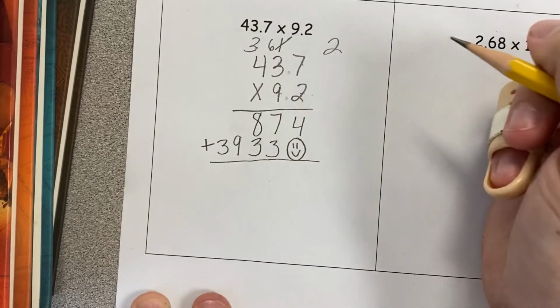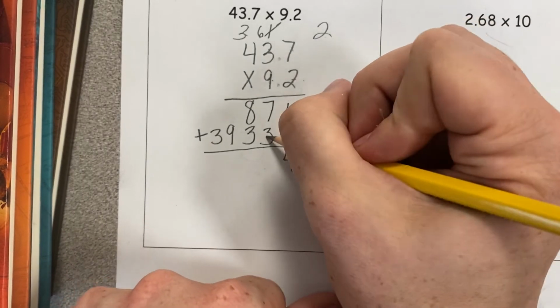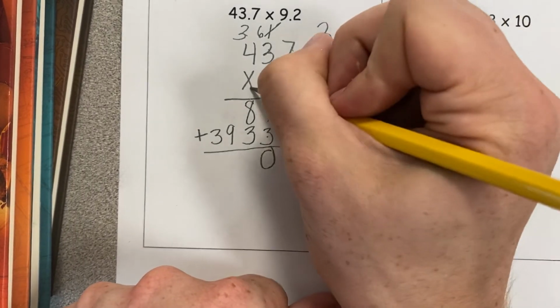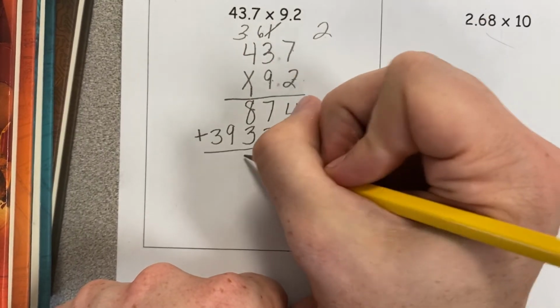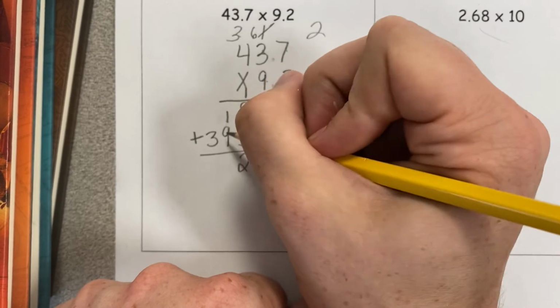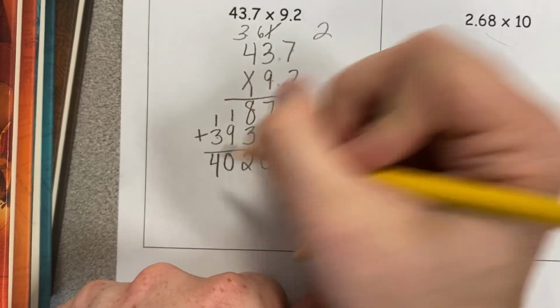And finally, we're going to add together. 4 plus 0 is 4. 7 plus 3 is 10. Carry the 1. 1 plus 8 is 9, plus 3 is 12, carry the 1. 1 plus 9 is 10, carry the 1, and 1 plus 3 is 4.